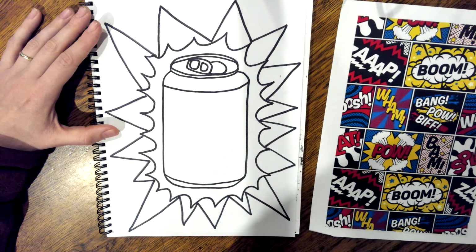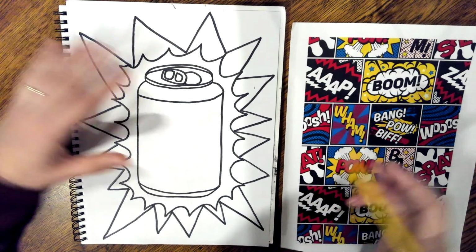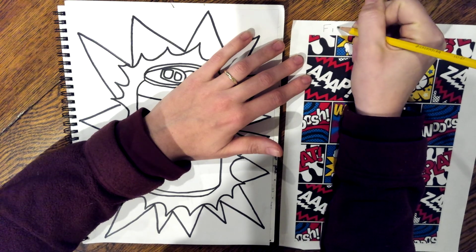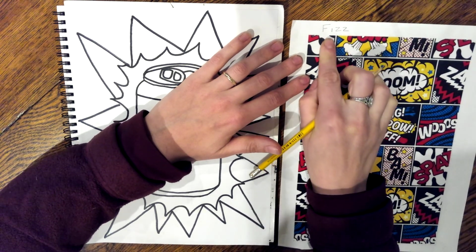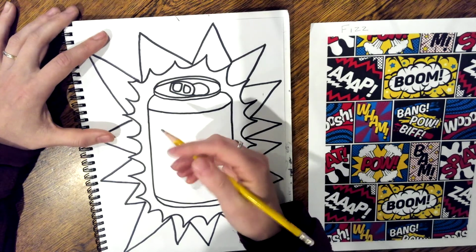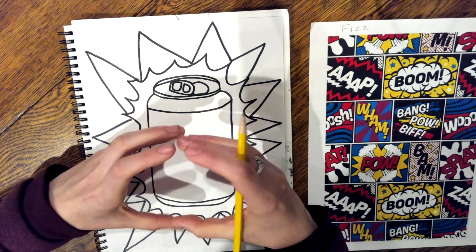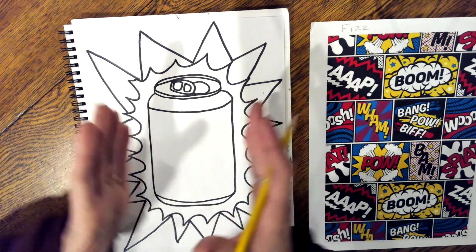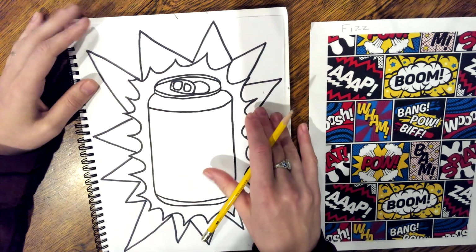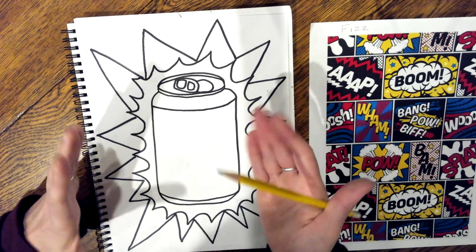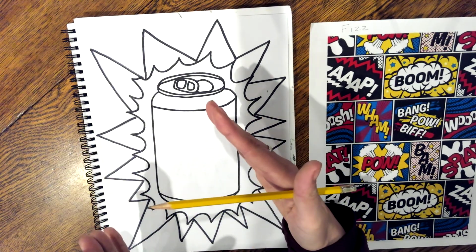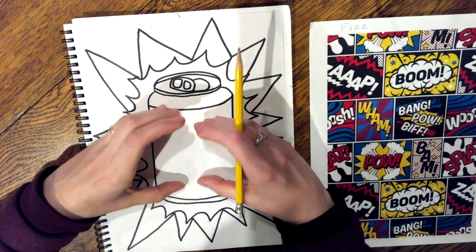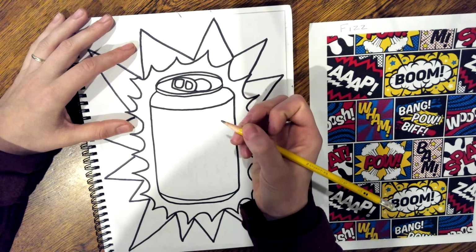So thinking about your word, I am going to do the word fizz. It's very important that you're spelling that word correctly, so really double check. I'm just going to write fizz up here. And keep your word inside your can. It's very important to keep it inside the can, writing small enough, planning ahead. You could have your word a little tilted if you wanted to, kind of a little diagonal, or you could have it just straight on the can. I'll leave that up to you and your choice.